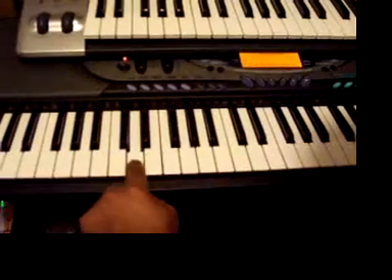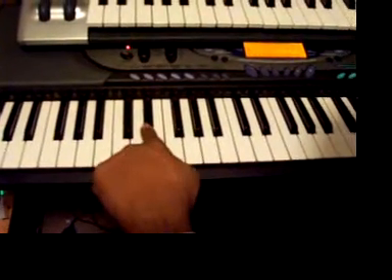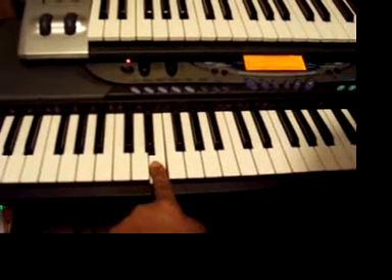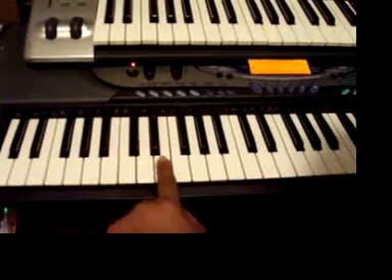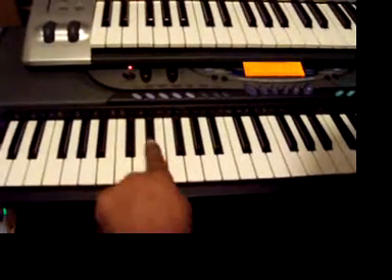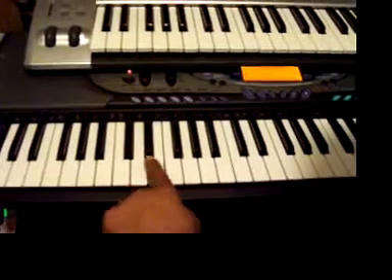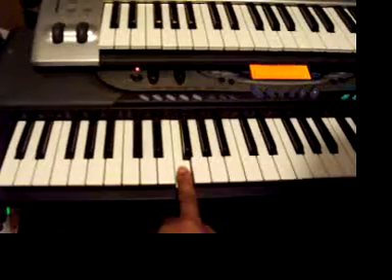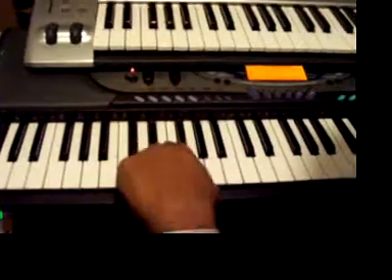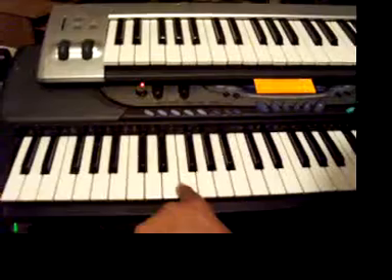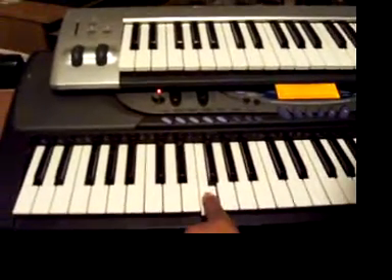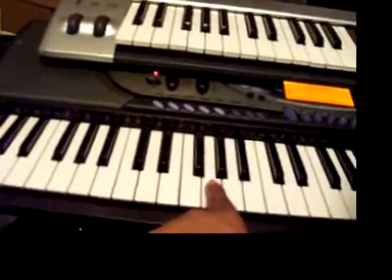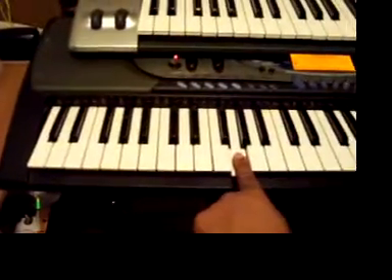Okay, and D to D sharp is a half step, D sharp to E is a half step, but D to E is a whole step because there's a note in between. Okay, now notice if we go from E to F, that would be a half step because there isn't a note in between. Okay, and from F to F sharp is a half step, and F sharp to G is a half step.